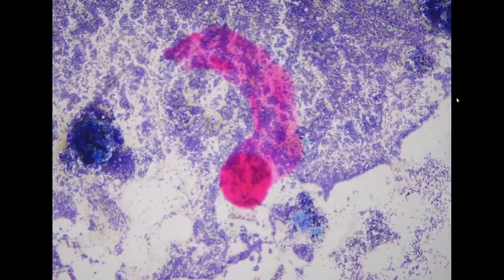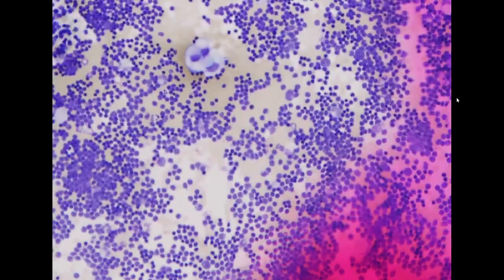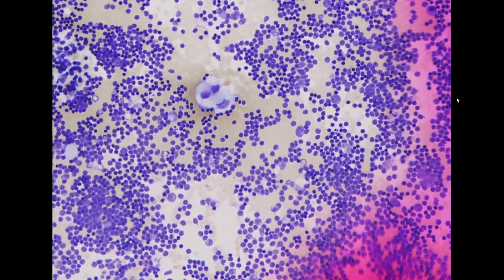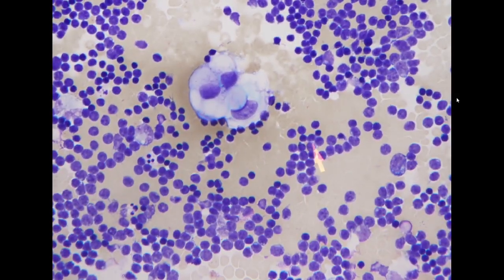The next specimen is a pleural effusion specimen from a patient with a history of lung cancer. In the Pap smear, there are no atypical cells, but in the loose stent, there are two clusters of atypical cells with vacuolated cytoplasm.